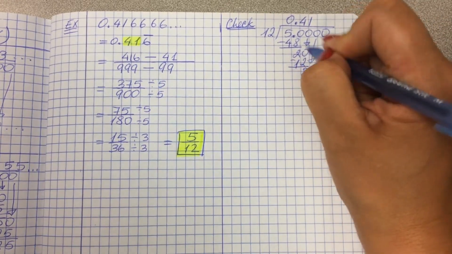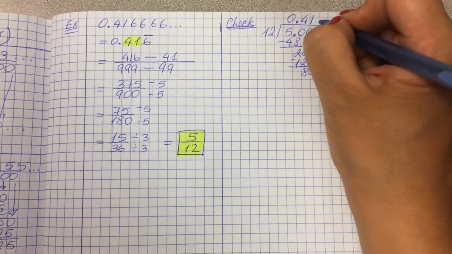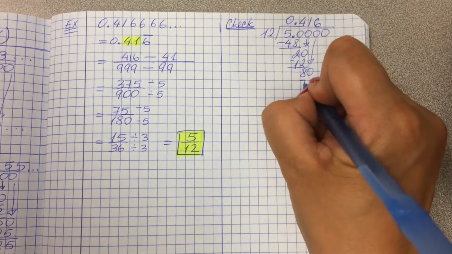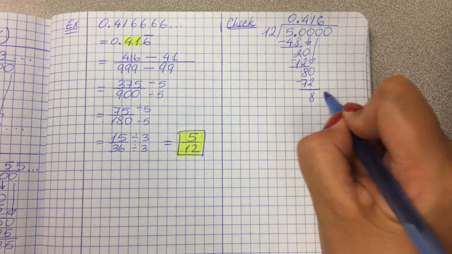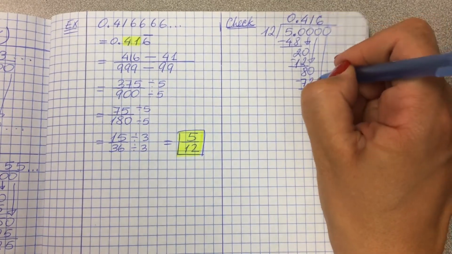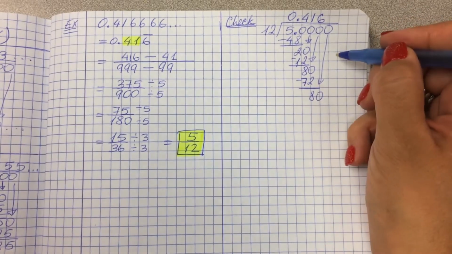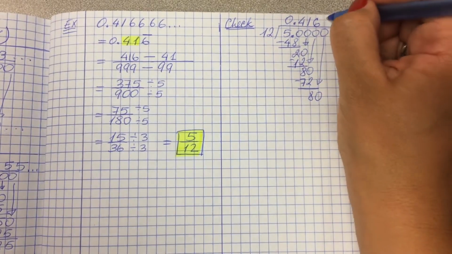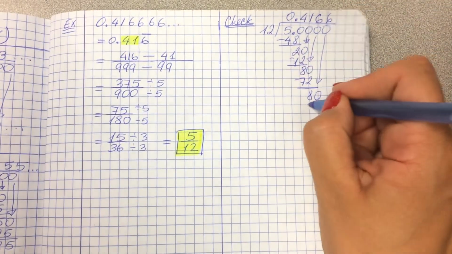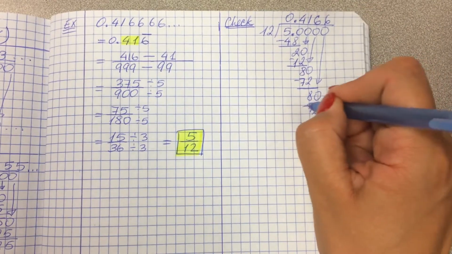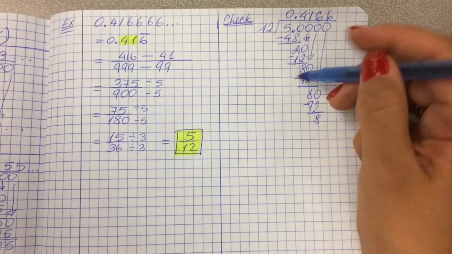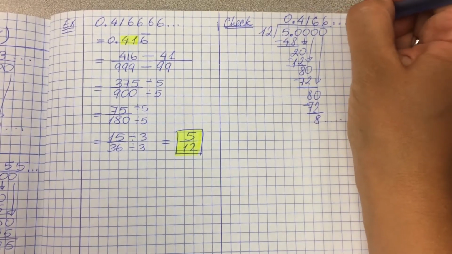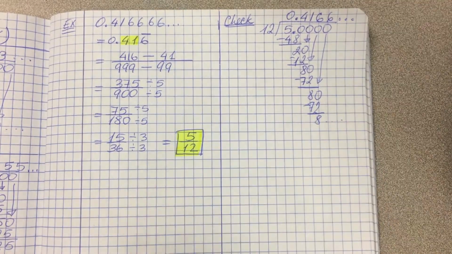Bring down another 0. 12 would go into 80 6 times, which is 72. And then when you subtract, you have 8 again, which after you bring down the 0 becomes 80. So 12 goes into 80 6 times again, which is 72. And that will go on. So we have our confirmation by checking.